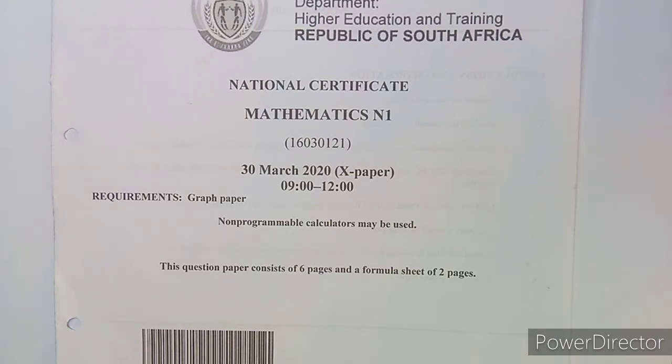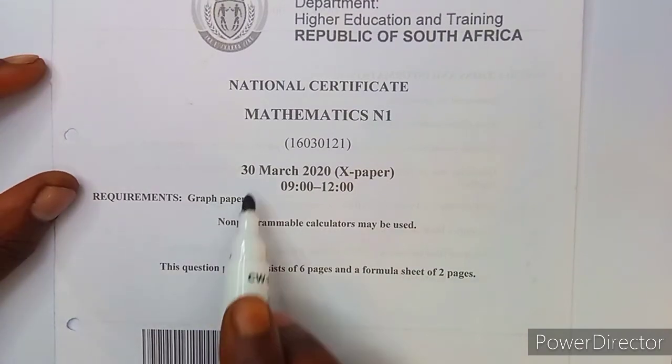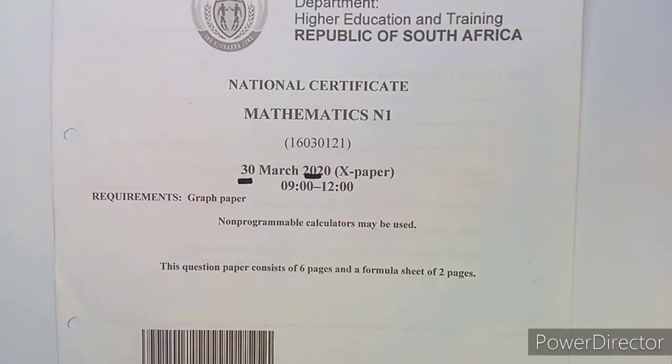So in this case we shall be focusing on the question paper which was written on the 30th of March 2020. So we shall focus on this question paper and see actually what we were given.